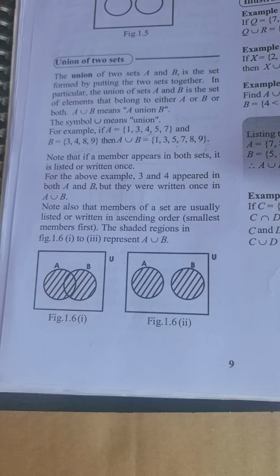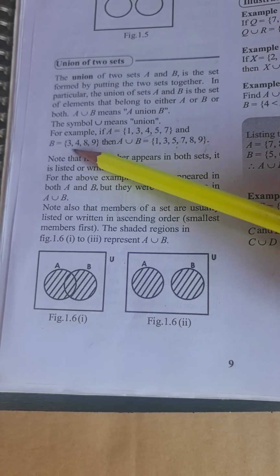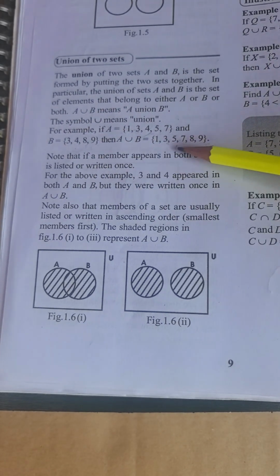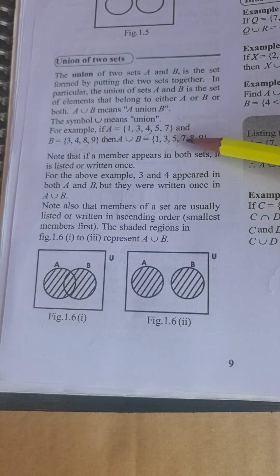If it appears twice, just list it once. So 3 here, 3 here: we wrote only 3. 4 here, 4 here: we should have written 4 once. 4 should have come. I think there's a problem somewhere.